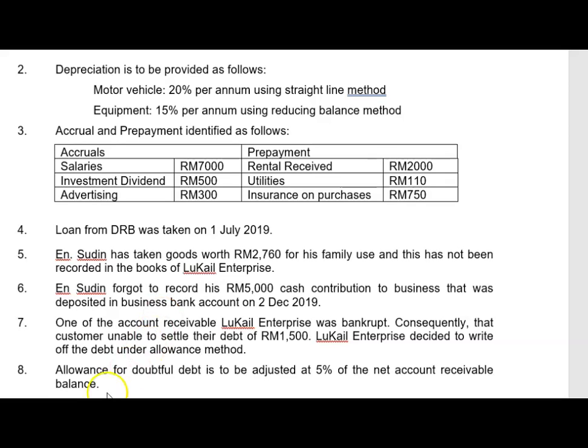Now, the first thing is to adjust the bankrupted customers. That means any bad debt that has already been recognized by the business. In the question, it says one of the account receivables is bankrupt, which means it cannot be paid and they are unable to settle their debt, 1,500 ringgit.